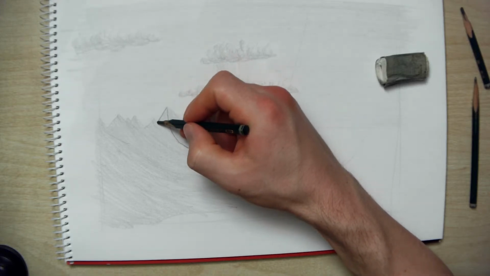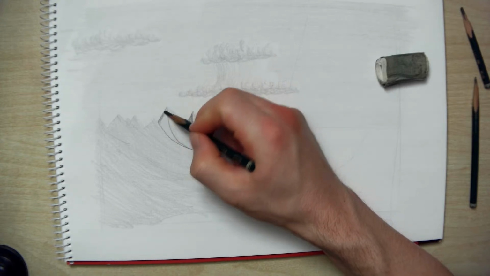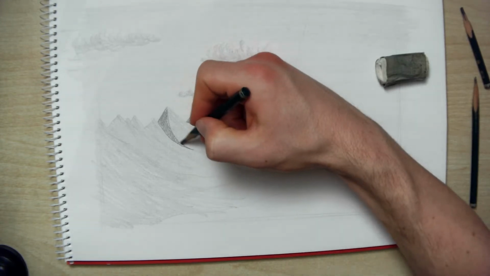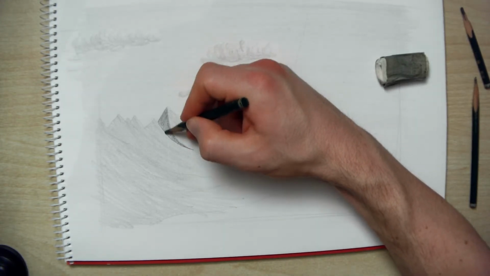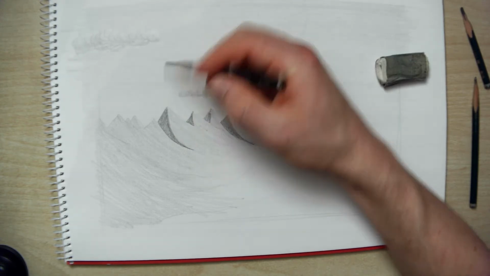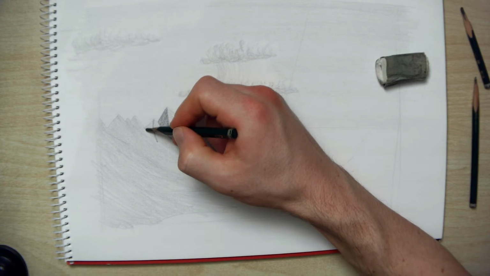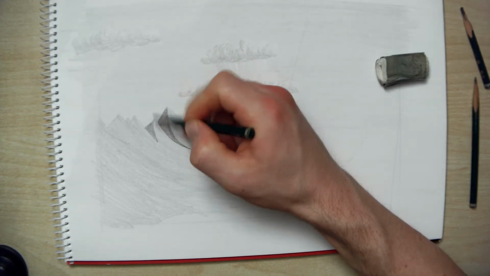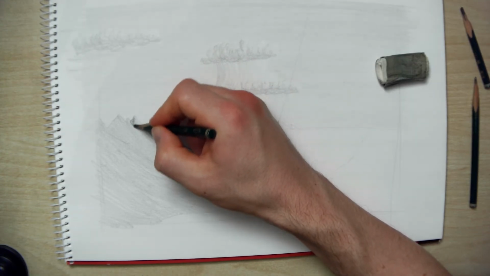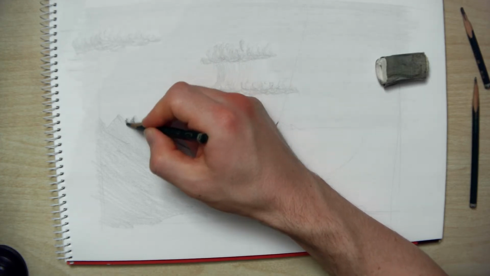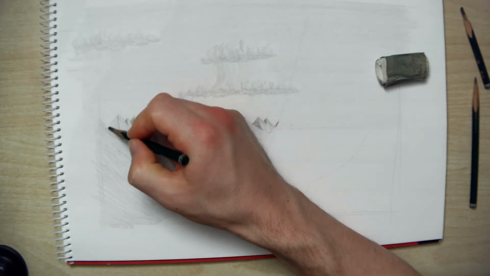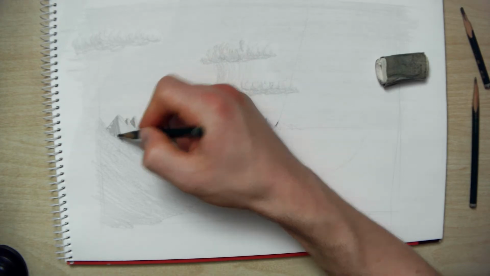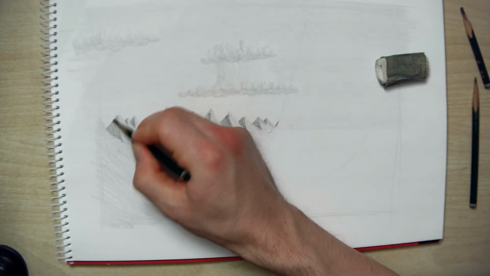Another longer one right here, I think. And even if it wasn't like this, we can just make it like this. We can change things, can make stuff up. Just a little area right there, and a bigger one right here. Get the edges.